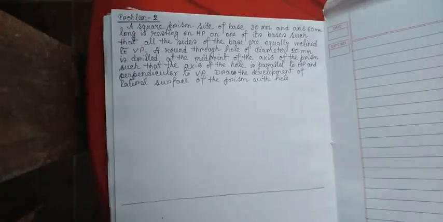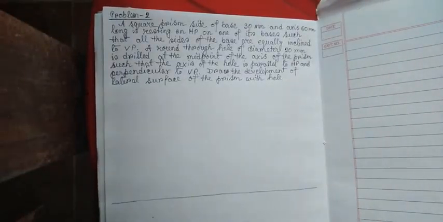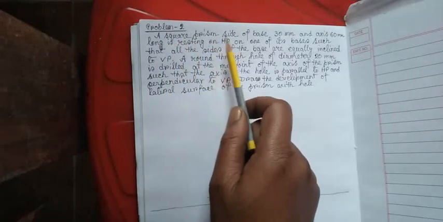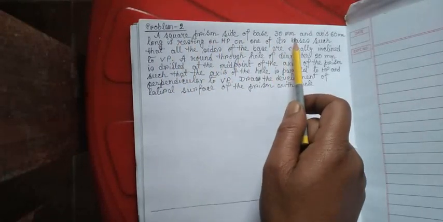Hello students, today I am discussing problem number 2, that is of development of surfaces. The problem is in front of your screen. You can see here a square prism, side of base 30 millimeter.